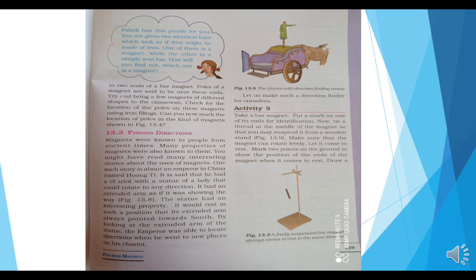Now there was an extended arm. That statue has an extended arm for showing the way.